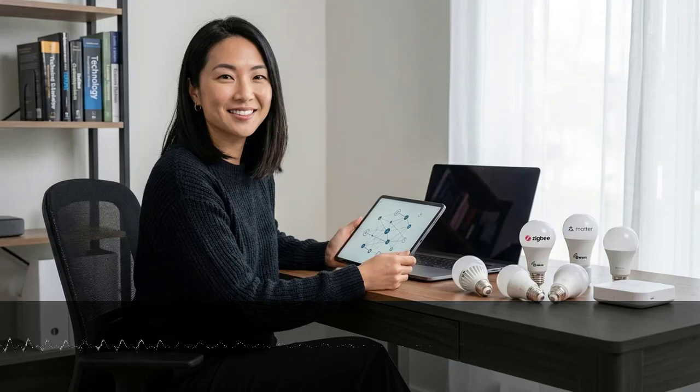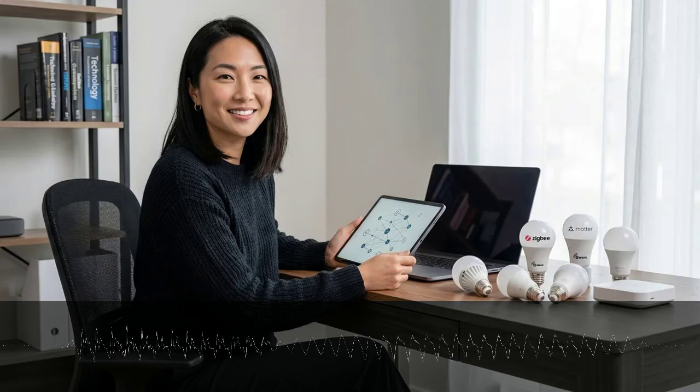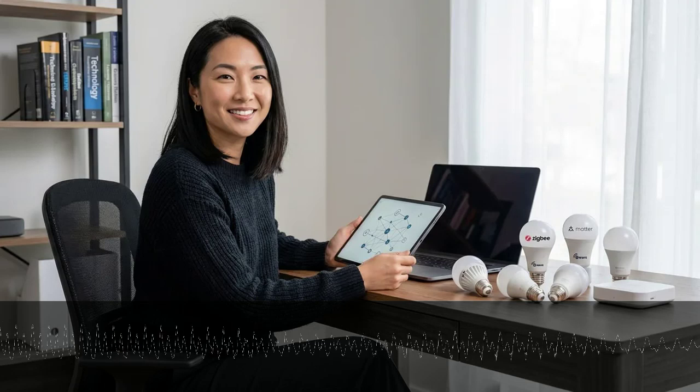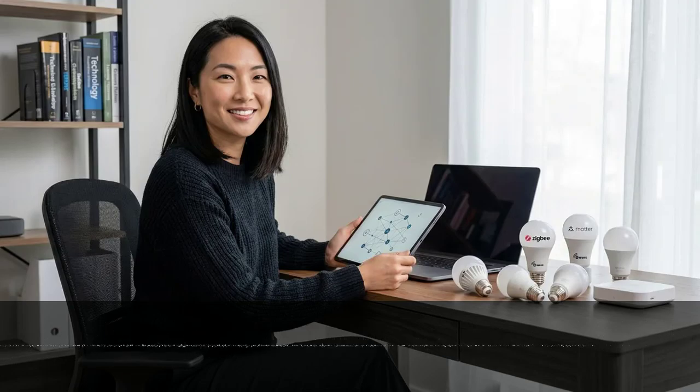Smart light bulb protocols fall into 4 primary categories in 2026: Zigbee, Z-Wave, Matter, which often runs over Thread, and Wi-Fi. Each operates on different radio frequencies, employs distinct network topologies, and imposes specific compatibility requirements.